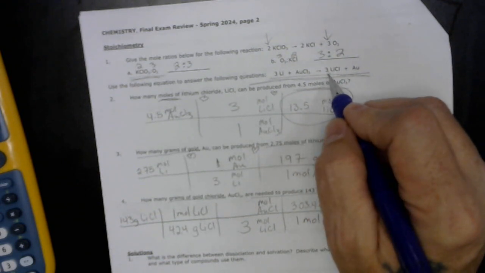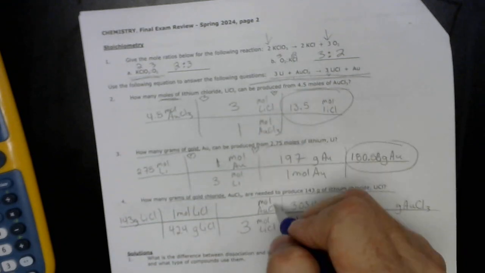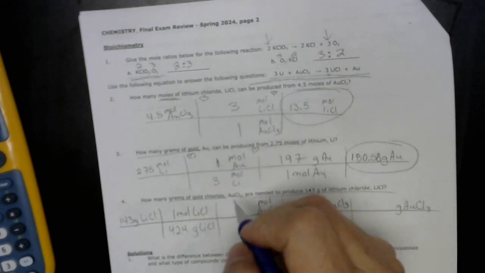It comes directly from the equation. 3 moles of LiCl. And how many moles of AuCl3? That's going to be 1. And now it's a math problem. 143 times 303.4, enter, divided by 42.4, enter, divided by 3, enter, is 341.1 grams of gold chloride.